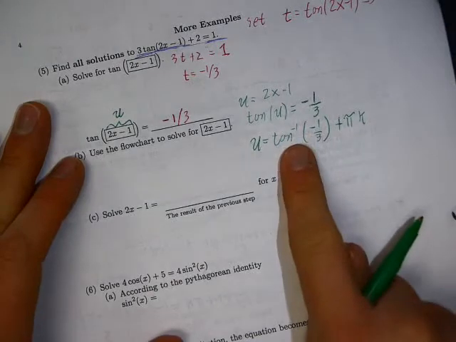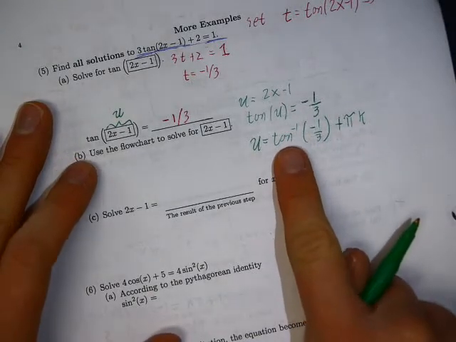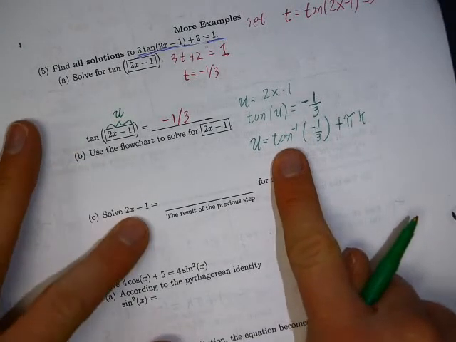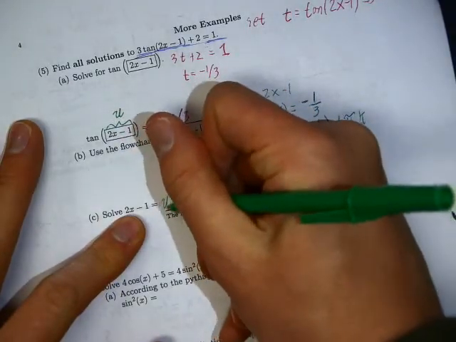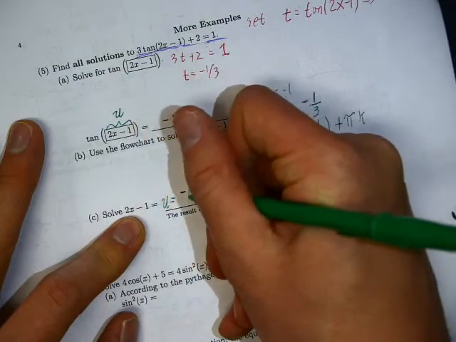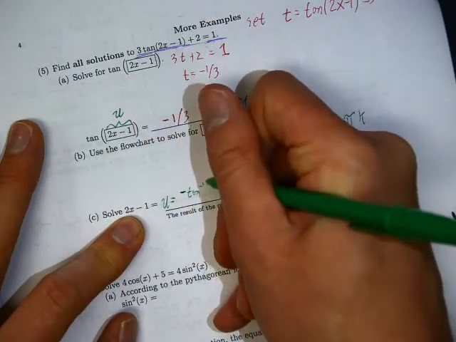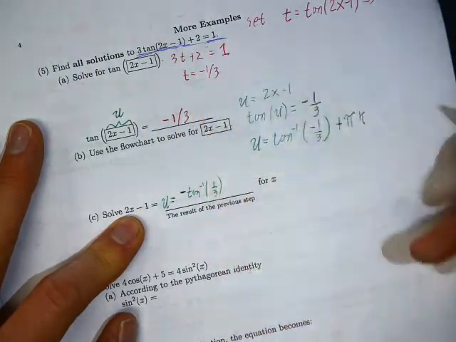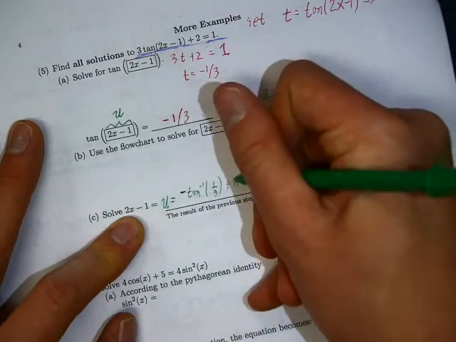And maybe I'll even take advantage of the oddness again. I can pull that negative sign out. So I'll get 2x minus 1. So that was like the thing that we called u. Is the same thing as negative arctan of 1 over 3 plus pi k.